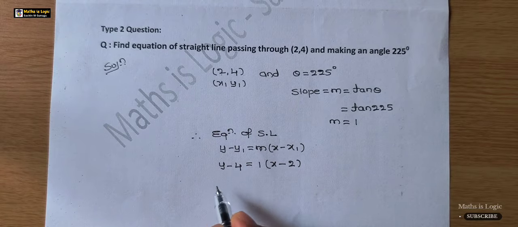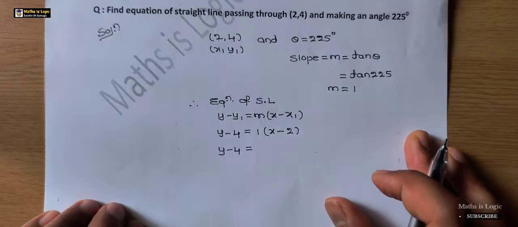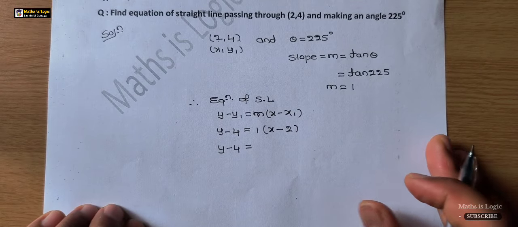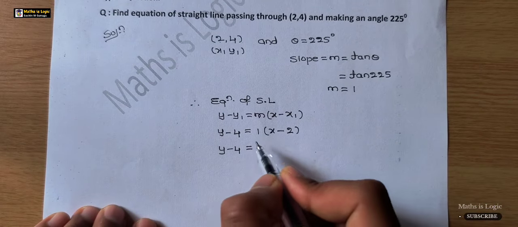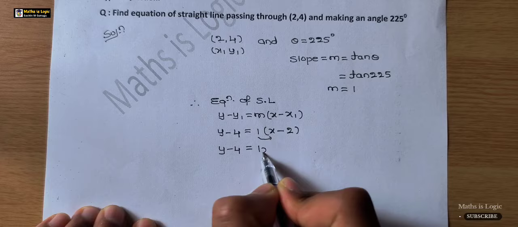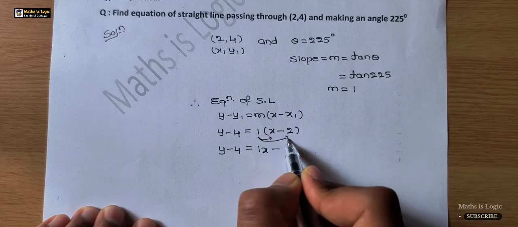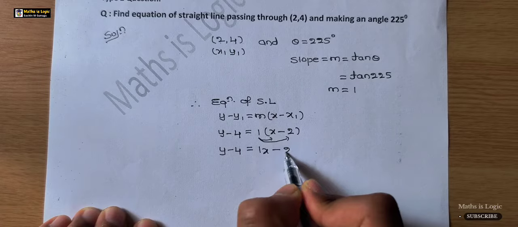Here you cannot do any simplification, so keep it as it is, y minus 4 is equals to, next in the right hand side open the bracket. So 1 into x is 1x minus, plus into minus is minus, 1 into 2 is 2.